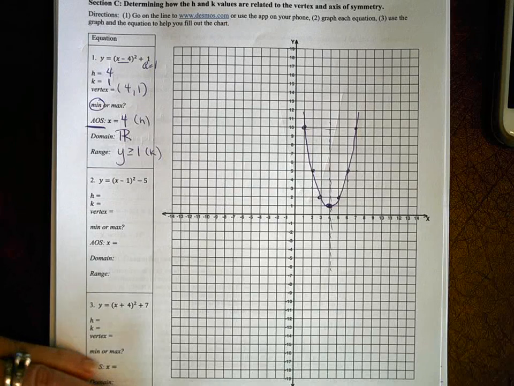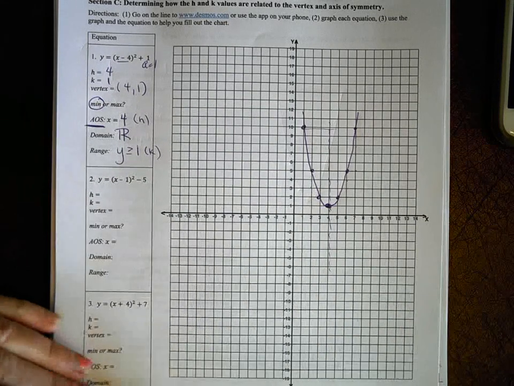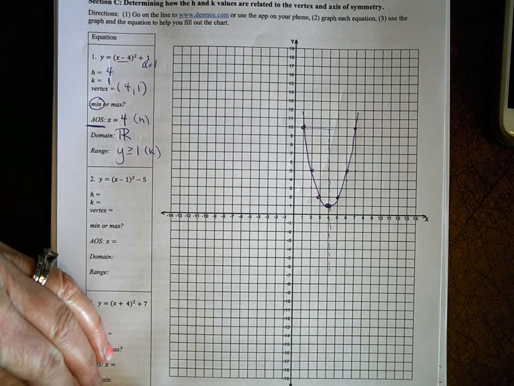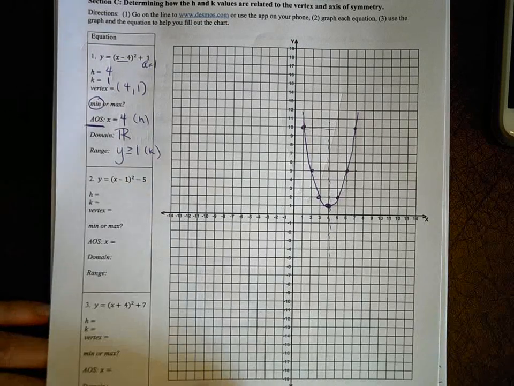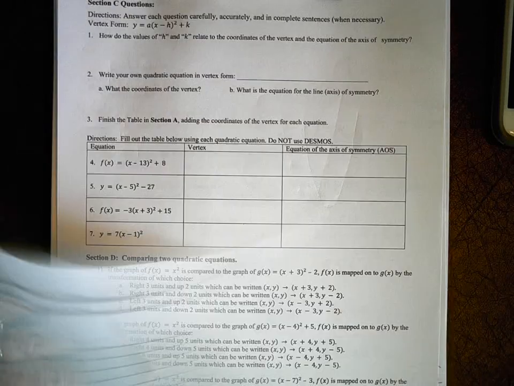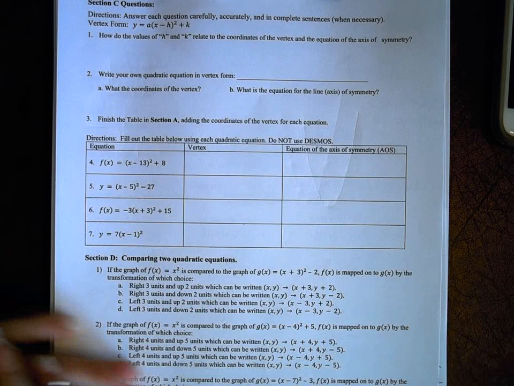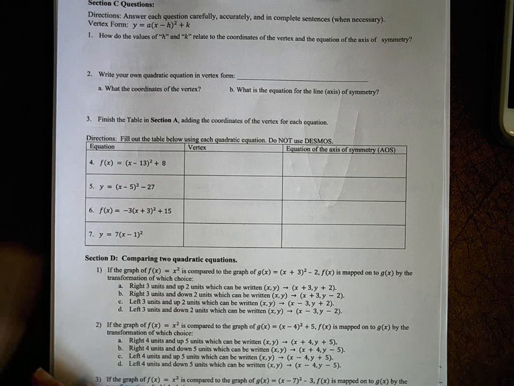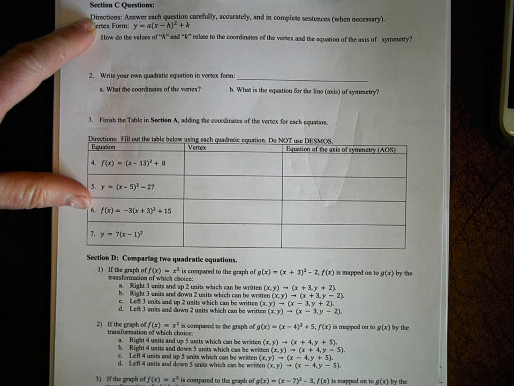I hope this helps you with the Desmos activity and the next worksheet. If I feel like a lot of people are asking questions, I may add some more things to it. But let's go to the last page. The last page is going to ask you to fill out some stuff. I'm sorry this is so long, it's a very long activity.